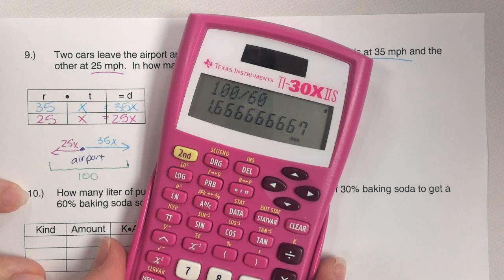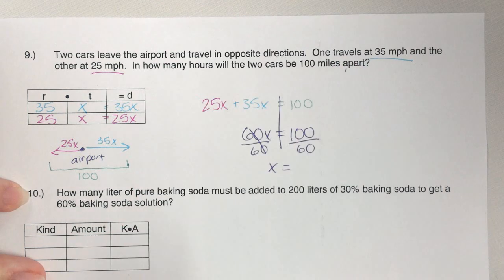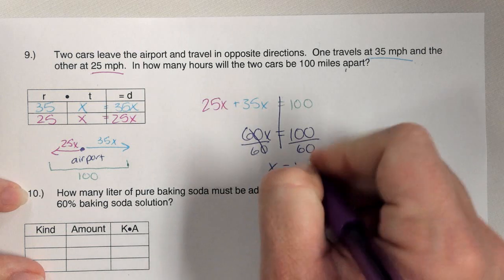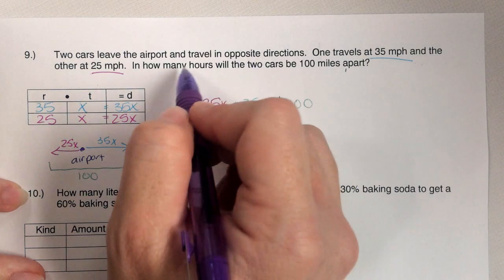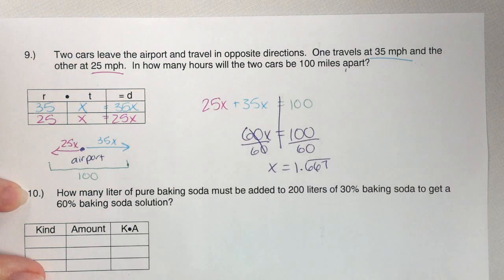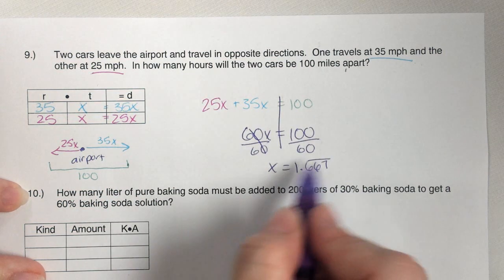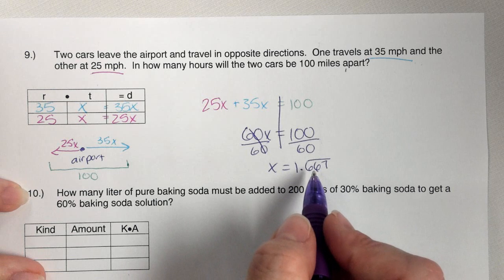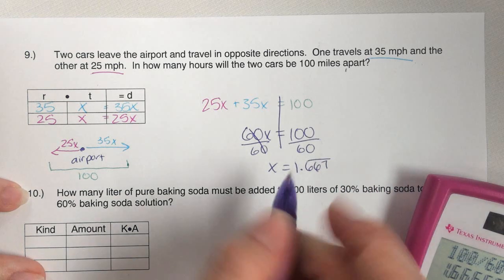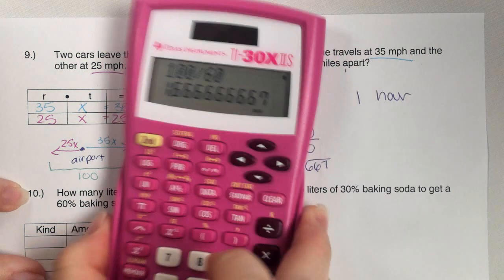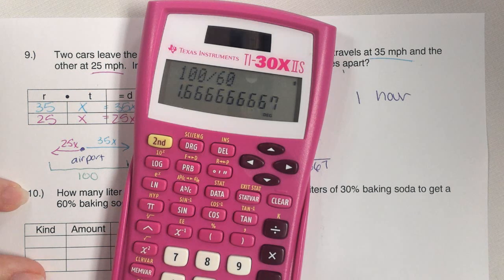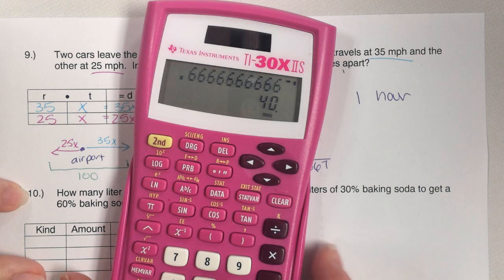So I get 1.66666667. What I want you to realize is we don't like ugly decimals. And it also says how much time. Would you ever tell somebody that time? No. And I also want you to realize this is hours. Okay, so we know it's going to be 1 hour. You can literally do 0.6666 all the way across the screen times 60, and it's 40 minutes.